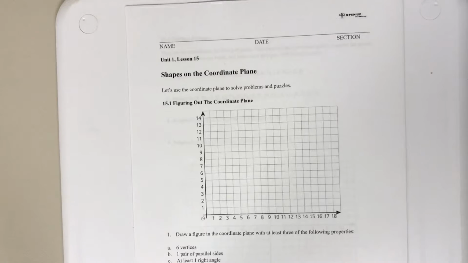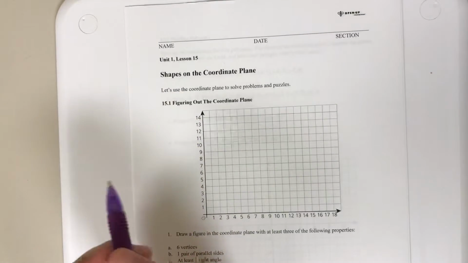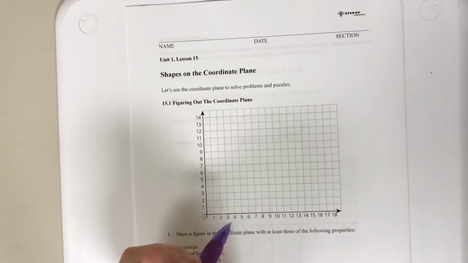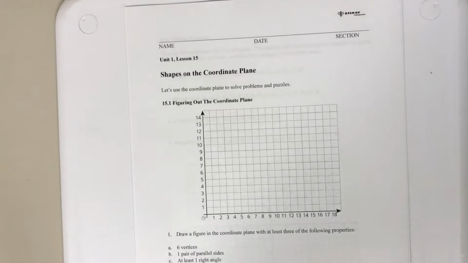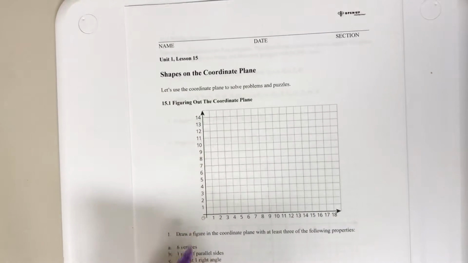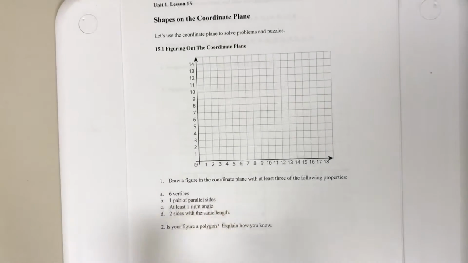So this lesson is going to basically take us to the coordinate plane and ask us to plot shapes on the coordinate plane. And so we're going to walk through this. So 15 and 1/10 says figuring out the coordinate plane. It says draw a figure in the coordinate plane with at least 3 of the following properties.